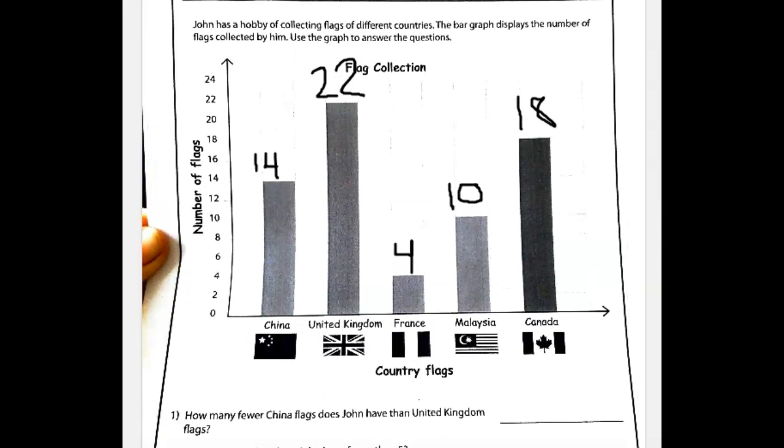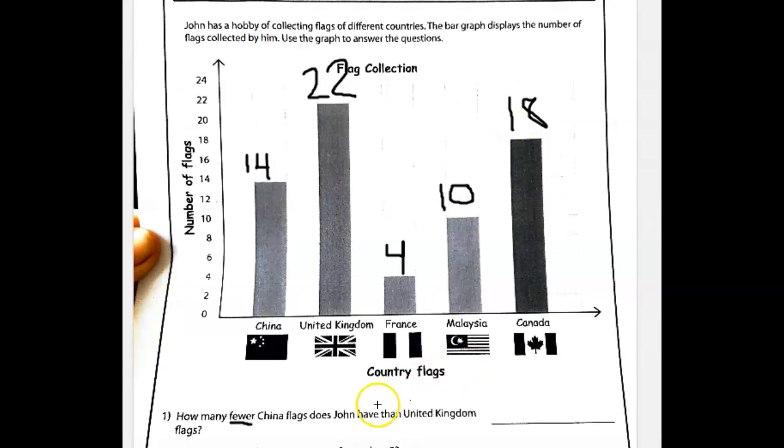How many fewer China flags does John have than United Kingdom? So fewer means we need to subtract. Okay, so we're going to look at the United Kingdom number, which is 22, and China is 18. So you're going to go 22 minus 18. Actually, I'm sorry, I read it wrong. So you want to do United Kingdom to China. So United Kingdom is 22, and China is 14. So you're going to go 22 minus 14 to see how many fewer flags China has than United Kingdom.